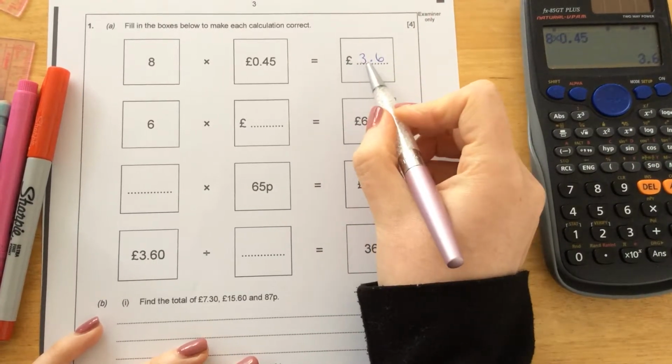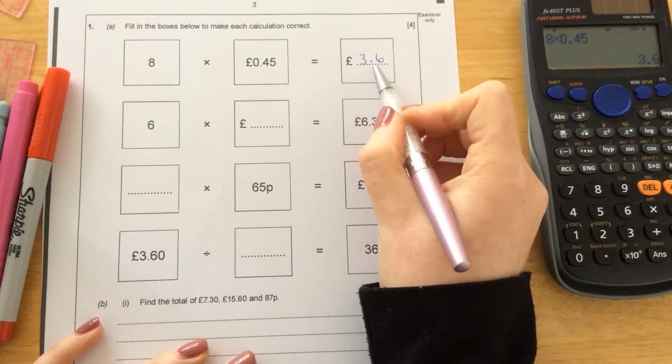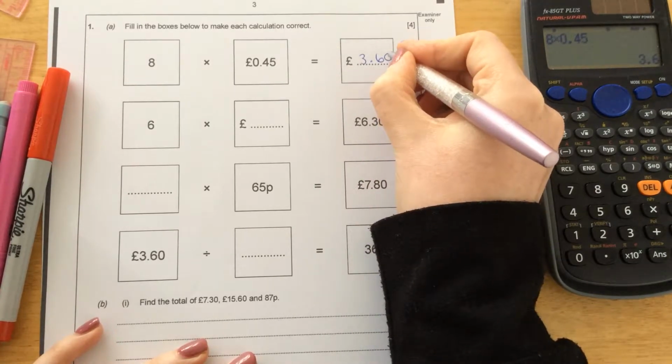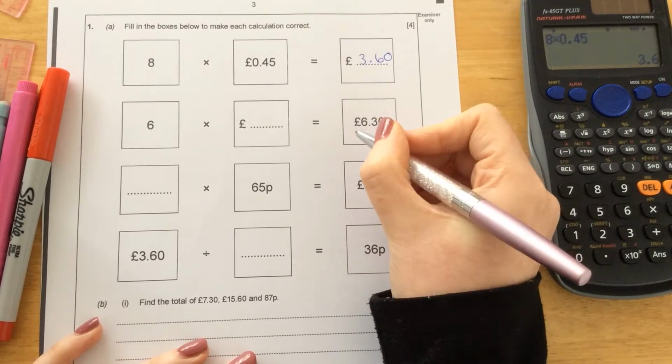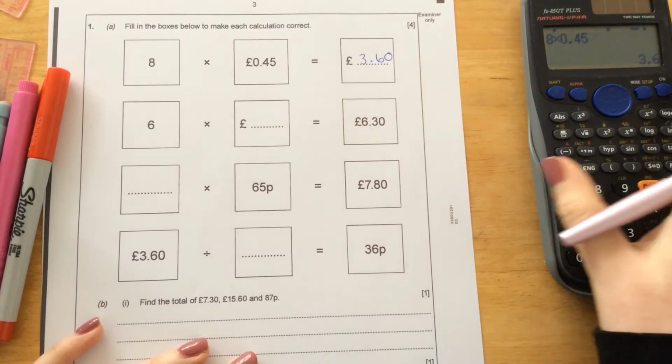Because this is in pounds, it's really important that you remember that there are always two numbers after the decimal place when we're using pounds. So that's £3.60.